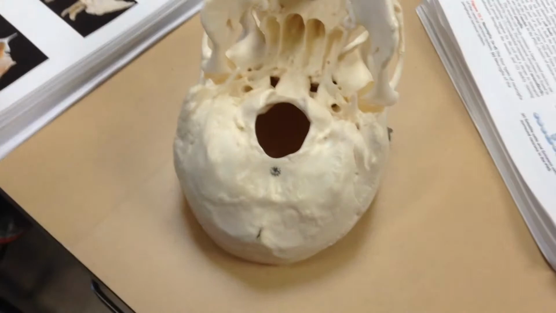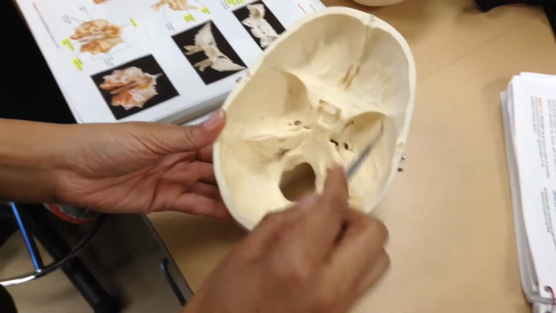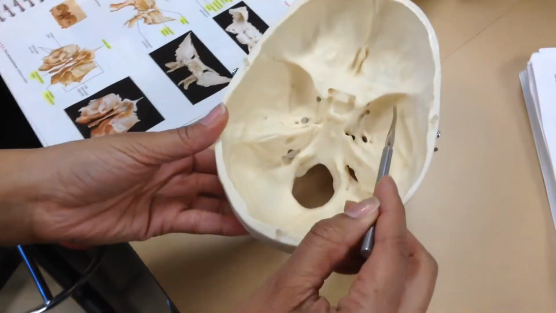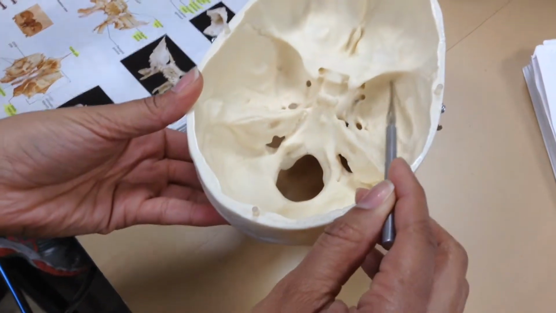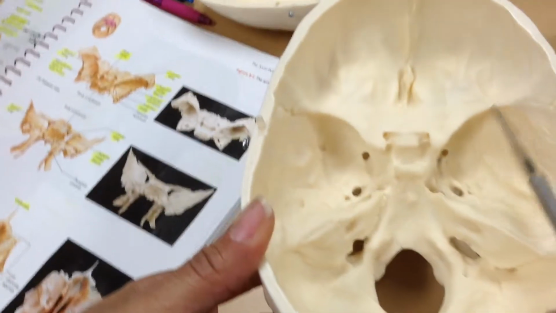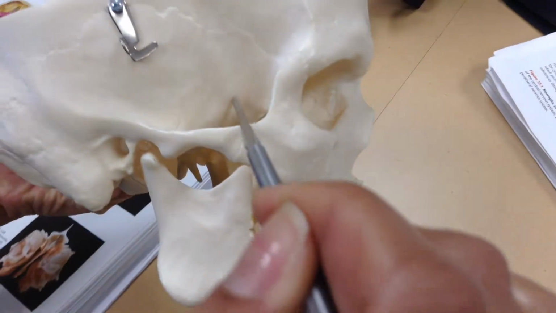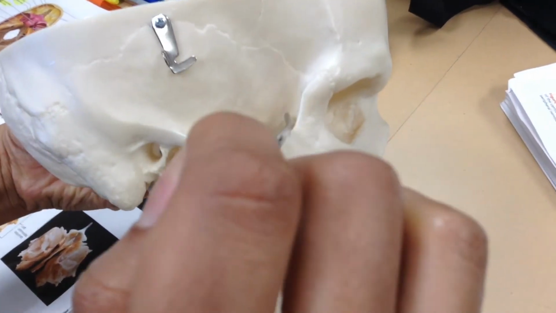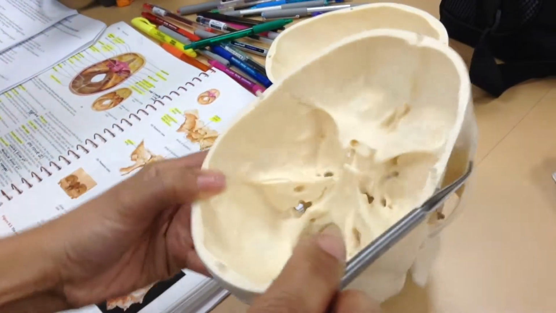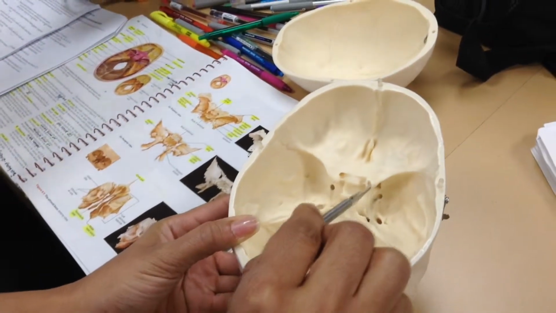And that's it. This is the sphenoid cranial bone. First is the greater and lesser wings. The greater is what's underneath, and the lesser is what's above. The greater you can see on the outside right here, part of the greater wing. So greater wing on the inside, and lesser wing.